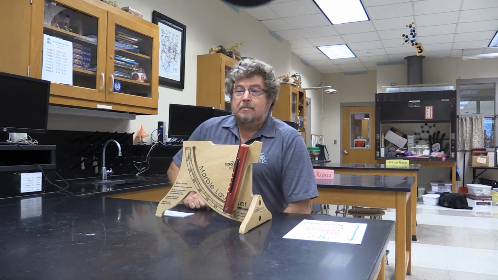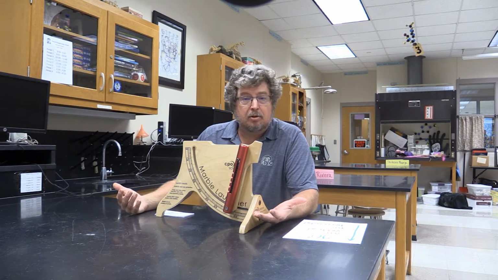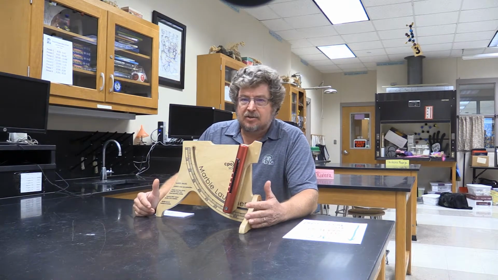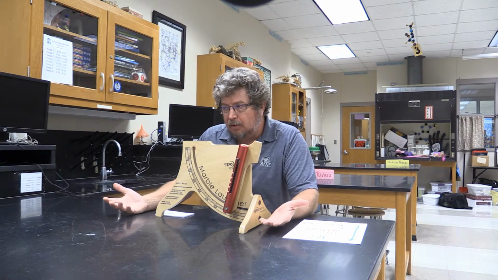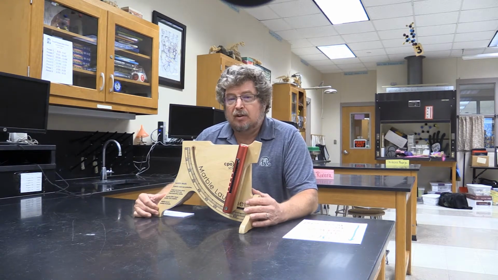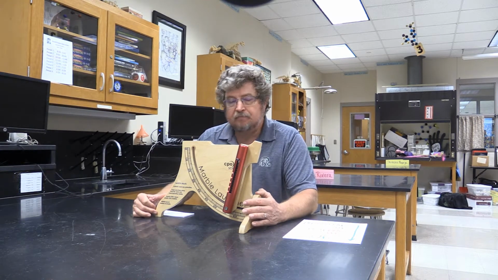So this is the CPO marble launcher. We're going to be using this in our Projectile Lab. The CPO marble launcher allows us to spring launch a marble. It allows us to do it with precision. In other words, we can repeat it and it'll do the same thing every time.